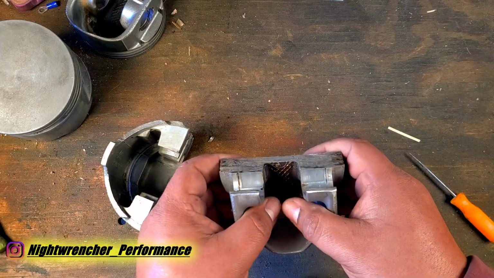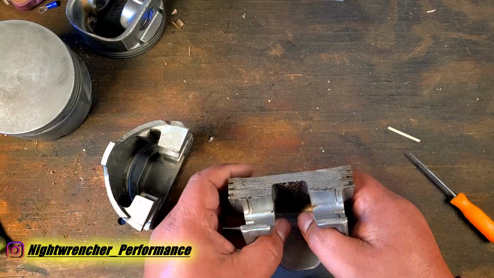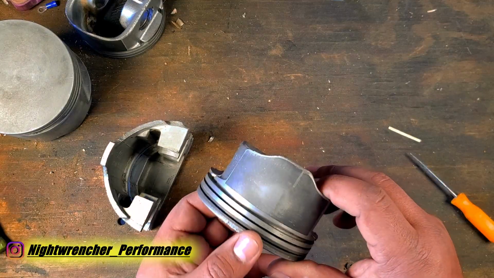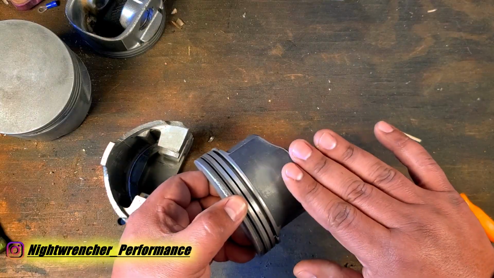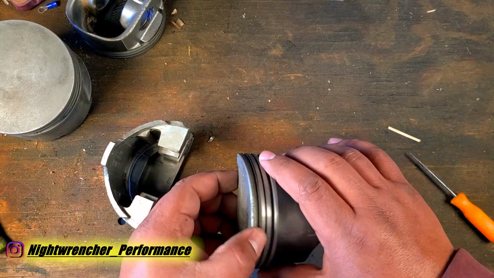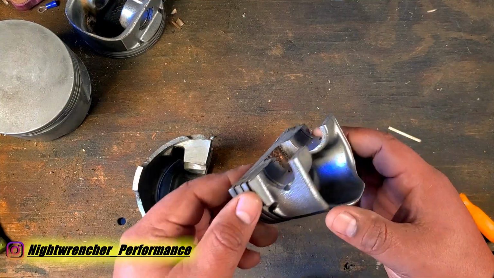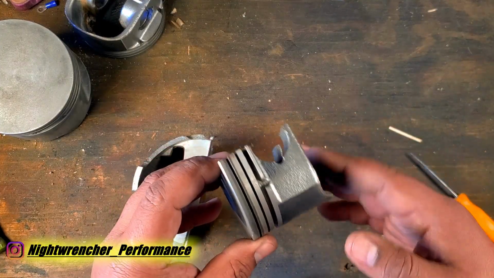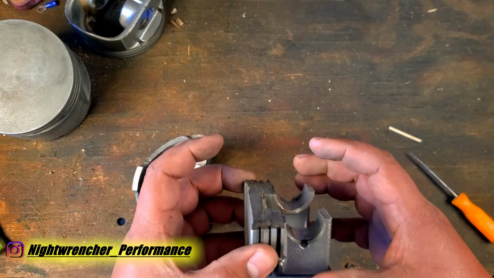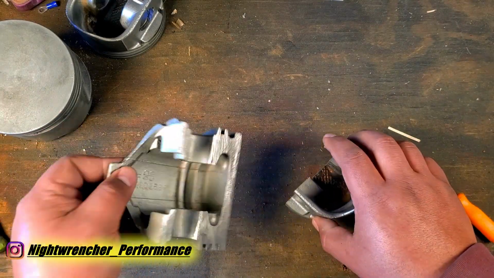The extra silicon content in the hypereutectic piston also makes it much harder, which means that wear on the skirts is going to be a lot less compared to a similar sized standard cast piston. And another point for the hypereutectic piston, because of the silicon content in the aluminum, its expansion rate is a lot slower than a regular cast piston.